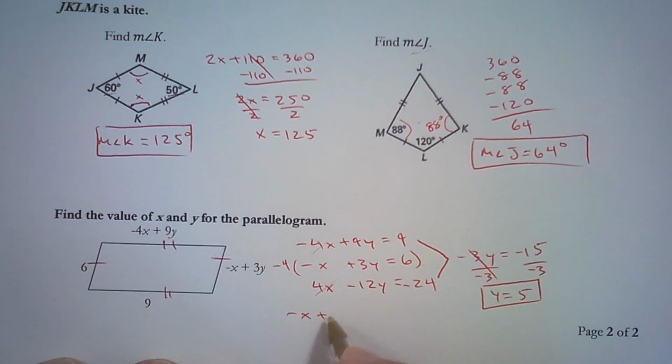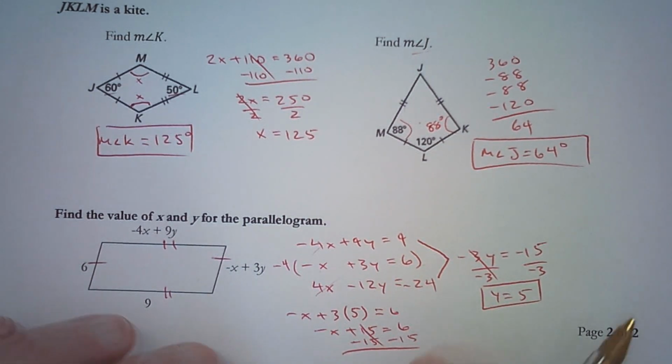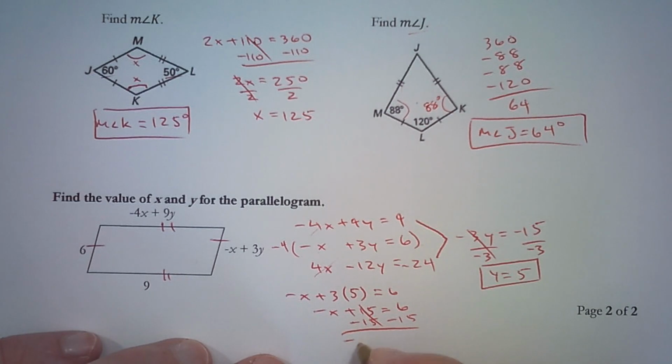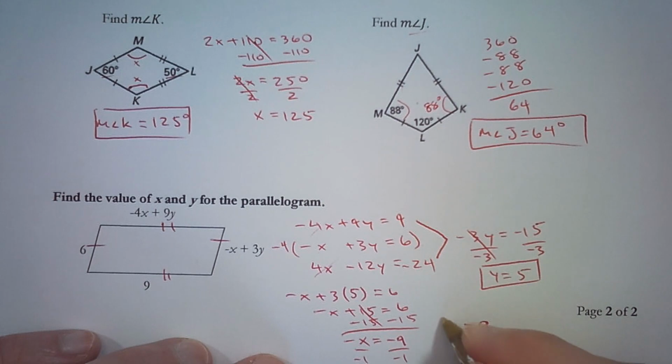Negative x plus 3 times y, which is 5, equals 6. So that's negative x plus 15 equals 6. I will subtract 15. That gives me negative x equals 6 minus 15 is negative 9. And I can divide both sides by negative 1. And I get x equals 9.